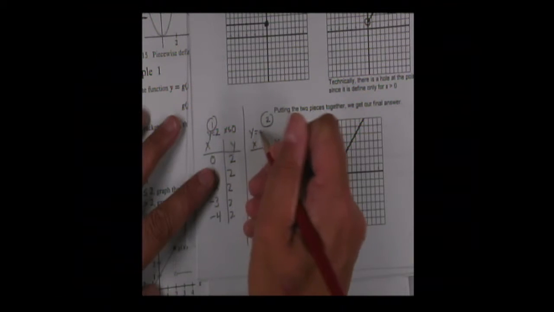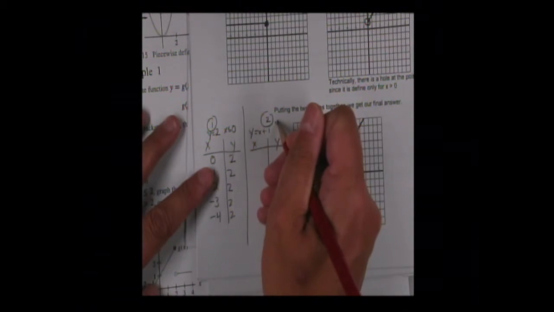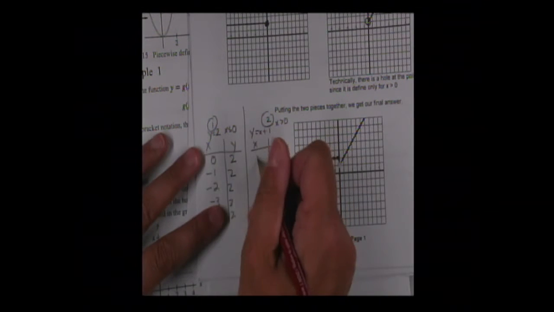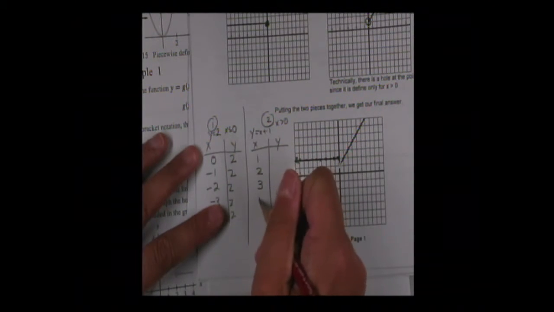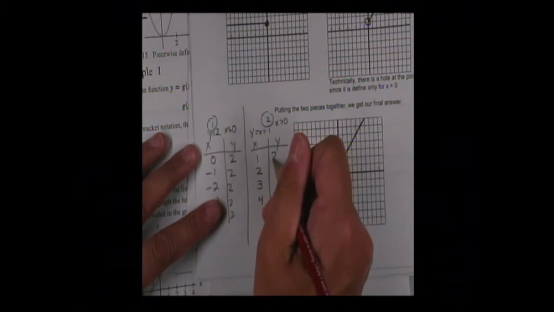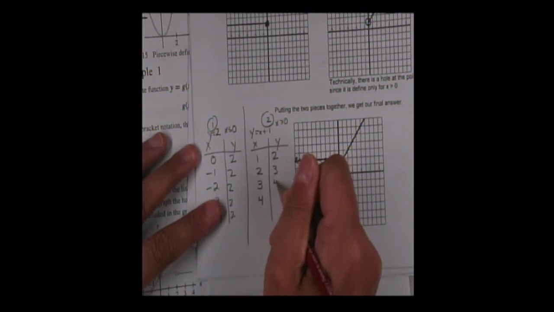Then I can do the same thing for the second piece. The second piece is y equals x plus 1 for x greater than 0. And typically if I ask you, oh, give me some numbers greater than 0, usually you'll tell me 1, 2, 3, 4. And we plug in, we get 2, 3, 4, and 5. And then what I suggest you do, and this is kind of the Jerry way of doing this, is we need to do one of two things.